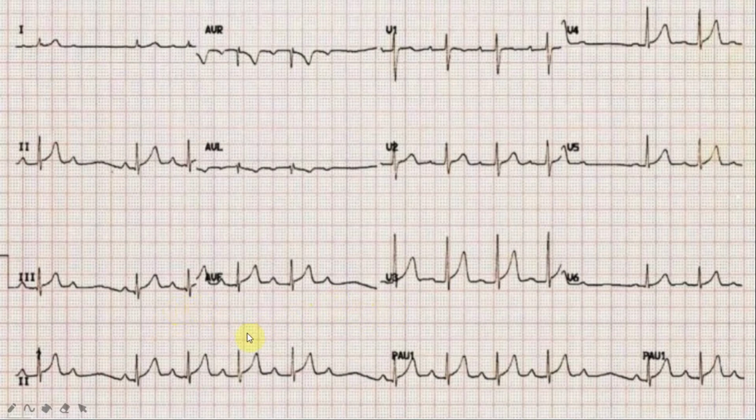The ventricular rate is 66 beats per minute. Every P wave is followed by a QRS complex. However, there are intermittent non-conducted P waves. The QRS complexes are irregular. Now, the axis of the QRS complexes is about +80 degrees, which is normal.